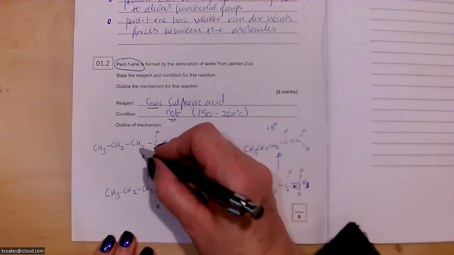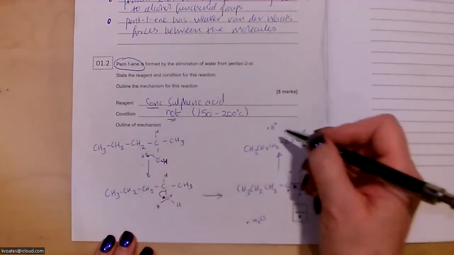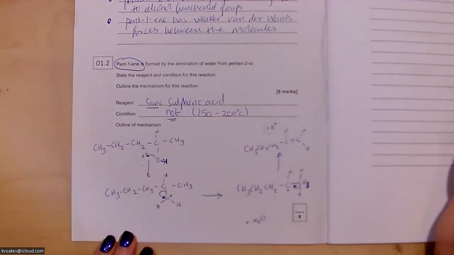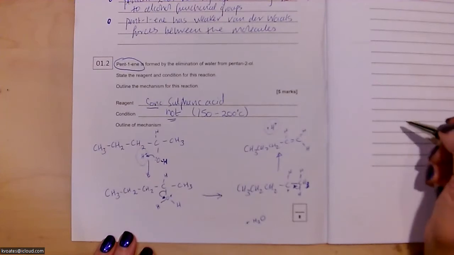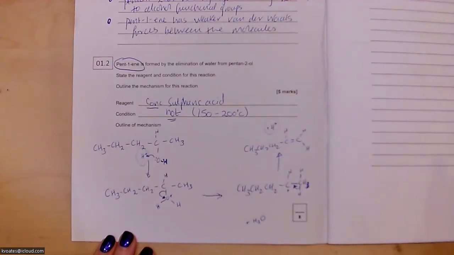So we have our hydrogen ion here to start with, our hydrogen ion there at the end, and we can see that this is a catalytic process.